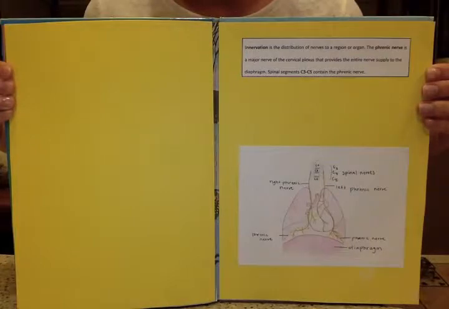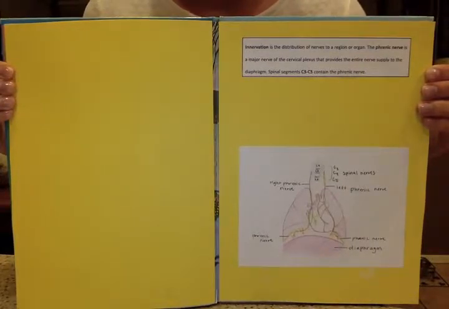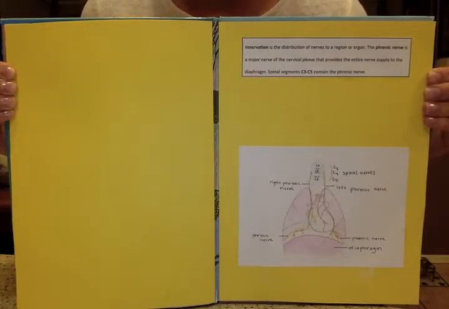Innervation is the distribution of nerves to a region or an organ. The phrenic nerve is a major nerve of the cervical plexus that provides the entire nerve supply to the diaphragm. Spinal segments C3 through C5 contain the phrenic nerve.